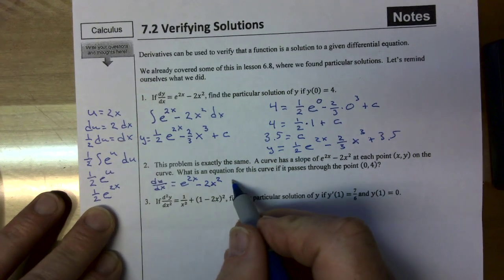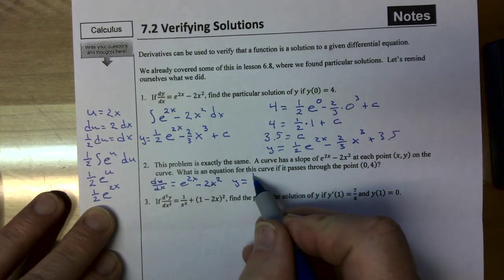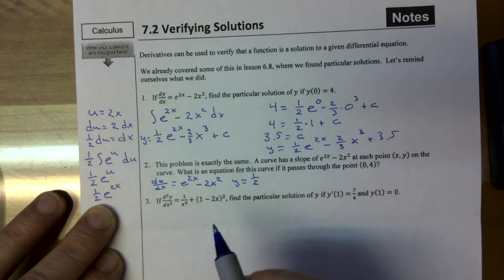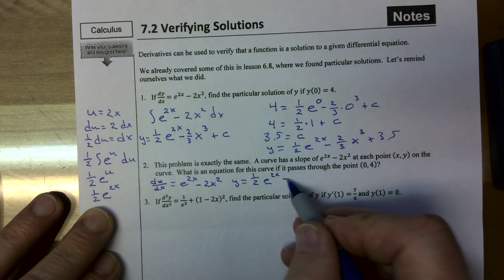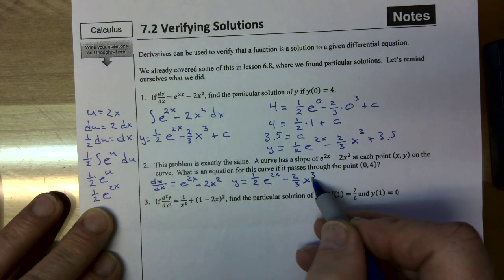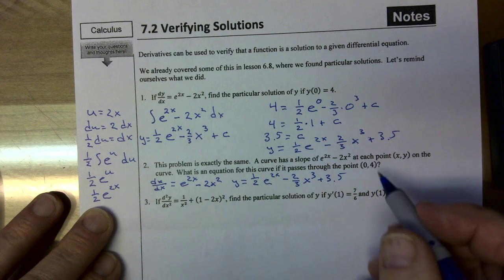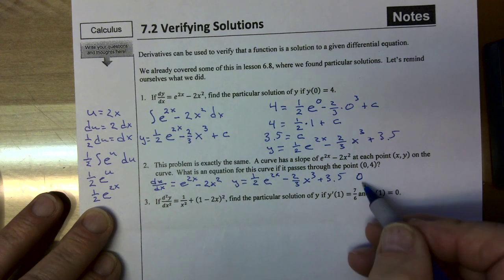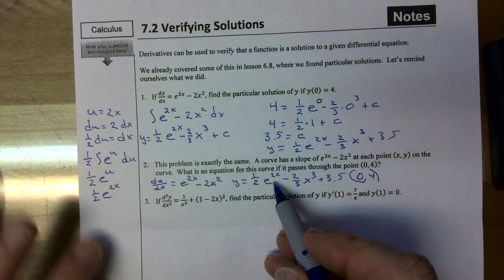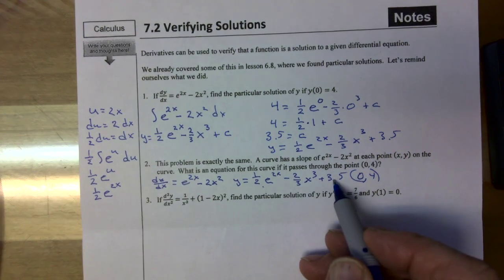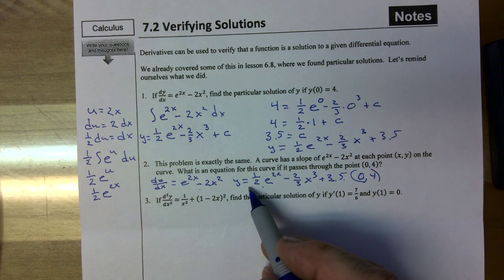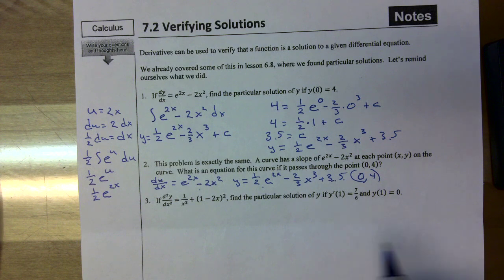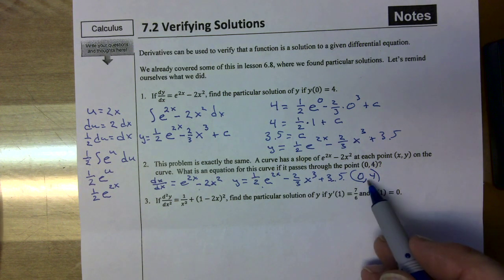And then that means we have a particular solution, y equals 1/2 e to the 2x minus 2/3 x cubed plus 3.5. And when we plug 0 into there, we'll get 4. Because I'll get a half here, I'll get 0 here, I'll get 3.5. So this gives me the slope of any point on this curve. And this curve passes through the point 0, 4.